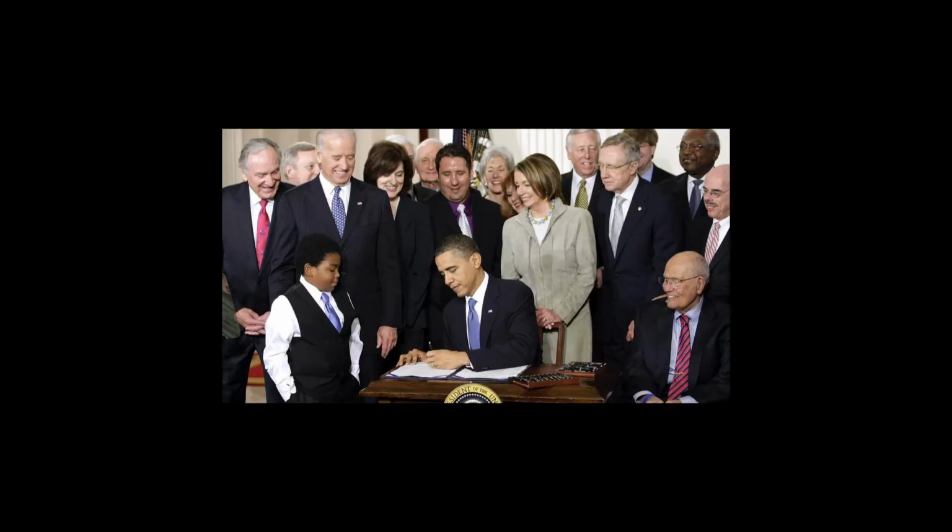To better understand how the Affordable Care Act has affected Americans, let's take a look at how the Obamacare subsidies work.